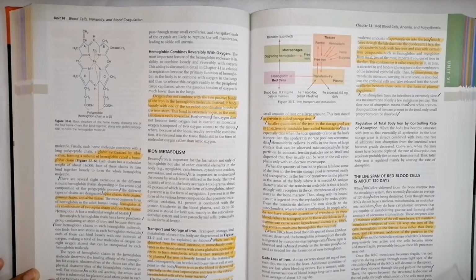When the quantity of iron in the plasma falls low, some of the iron in the ferritin storage pool is removed easily, and then it is transported in the form of transferrin in plasma to the areas of the body where it is needed. When RBCs have lived their lifespan of about 120 days and are destroyed, the hemoglobin will be released from the cells and is ingested by monocyte macrophage cells. There iron is liberated and it is stored mainly in the ferritin pool.